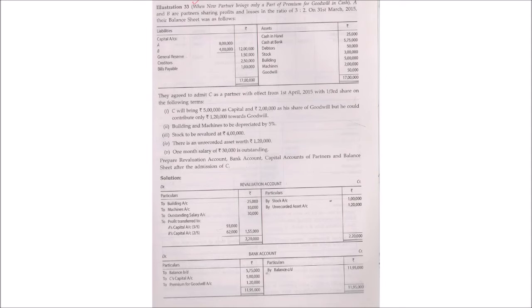They agreed to admit C as a partner with effect from 1st April 2015 with 1/3 share on the following terms. So C's share will be 1/3. Point number 1, adjustment: C will bring rupees 5 lakh as capital and 2 lakh as his share of goodwill, but he could contribute only 1,20,000 rupees towards goodwill.